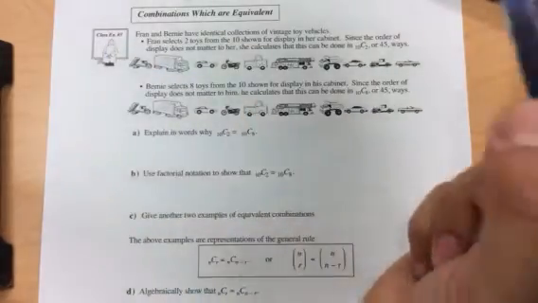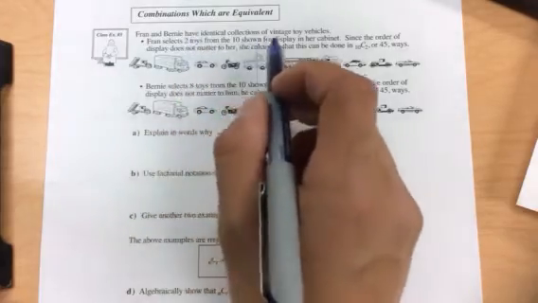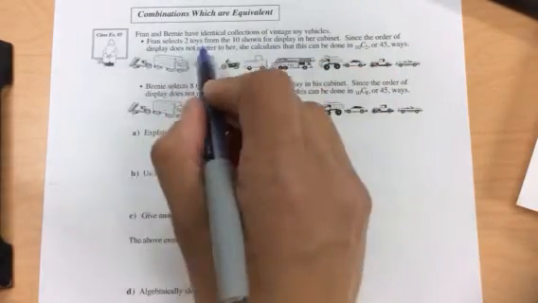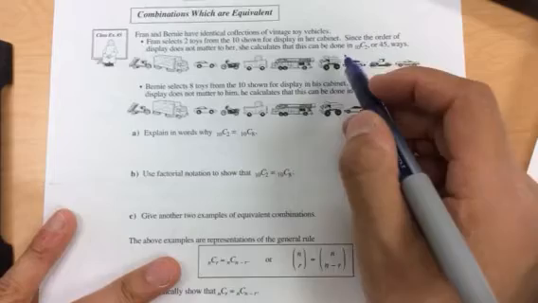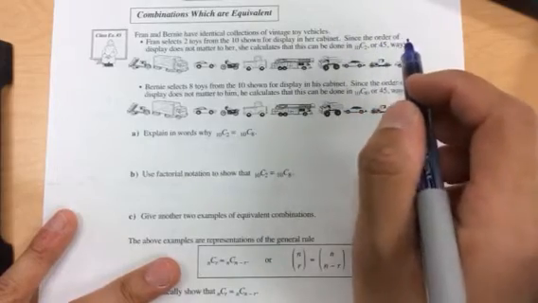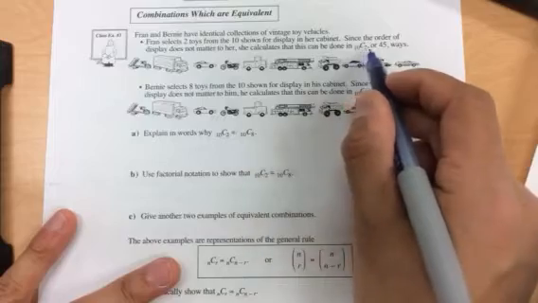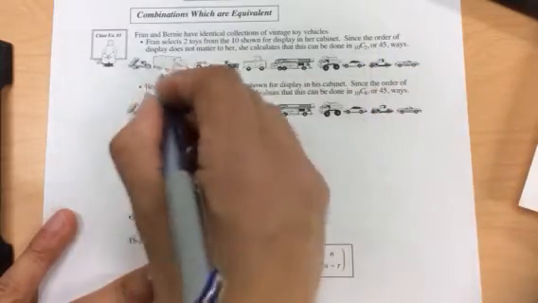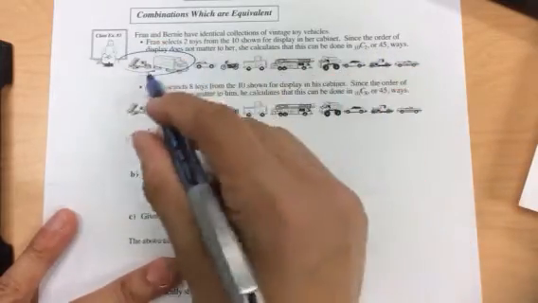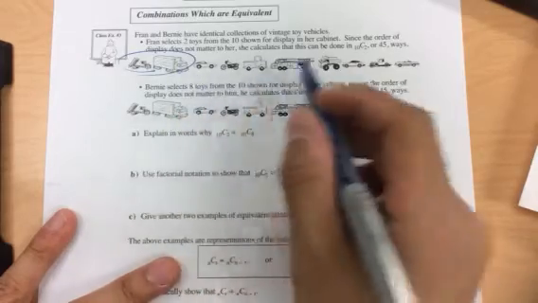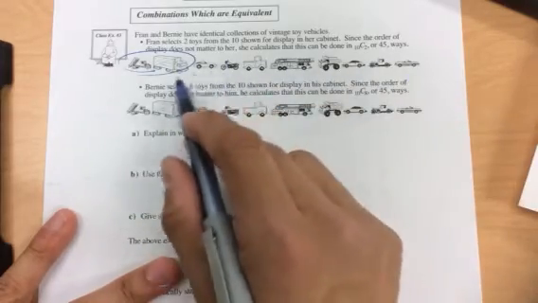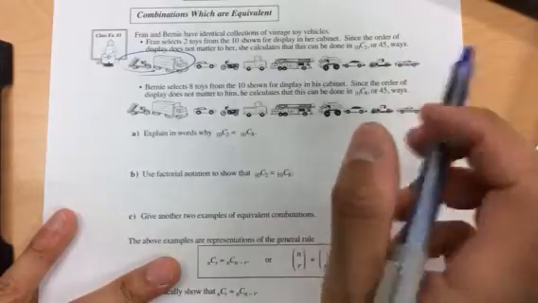Let's work on class example number 3. Fran and Bernie have identical collections of vintage toy vehicles. Fran selects 2 toys from the 10 shown for display in her cabinet. Since the order of display does not matter, she calculates that this can be done in 10C2 or 45 ways. So she just chooses any two vehicles from the cabinet.